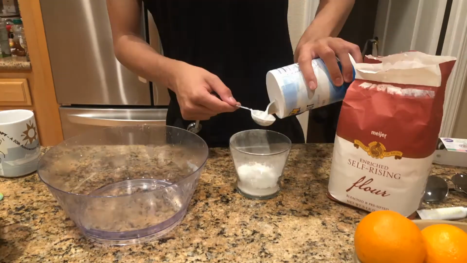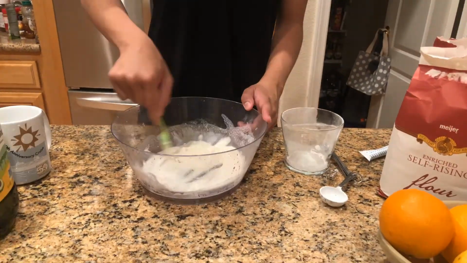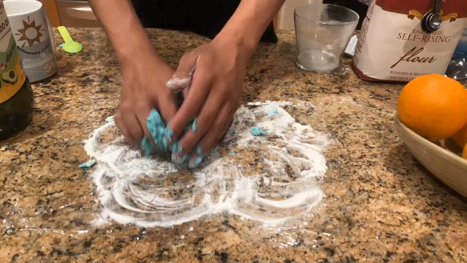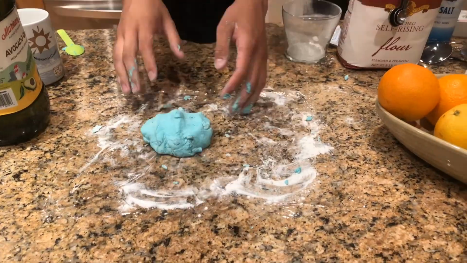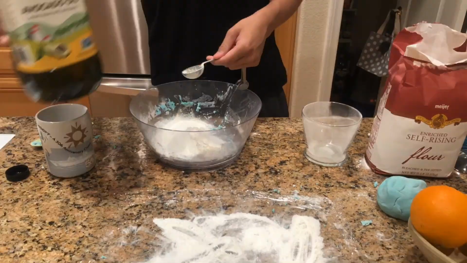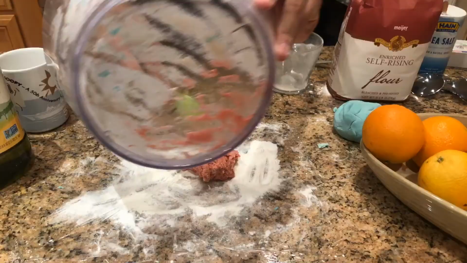To show our learning objective, let's make a quick model. With just a little bit of flour, some salt, some water, food coloring, and oil, we've made the base to our model. Now simply rinse and repeat for different food colorings, and voila, wow. Let's see the final result.